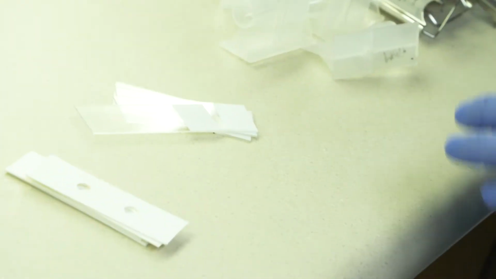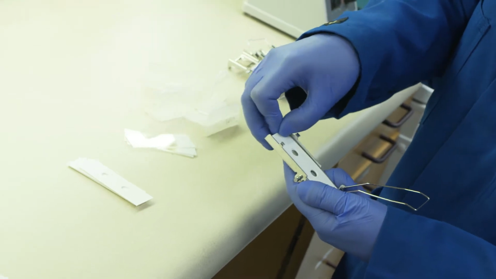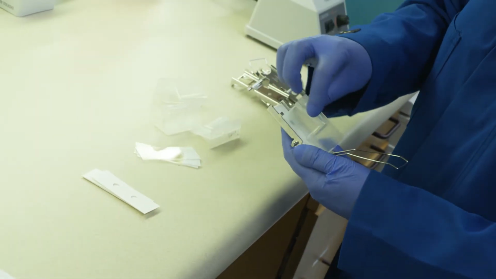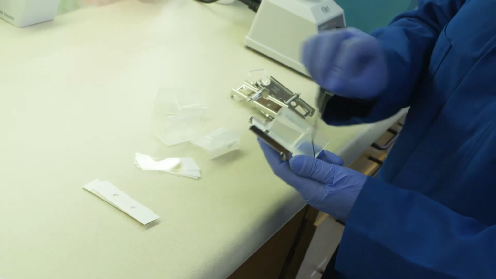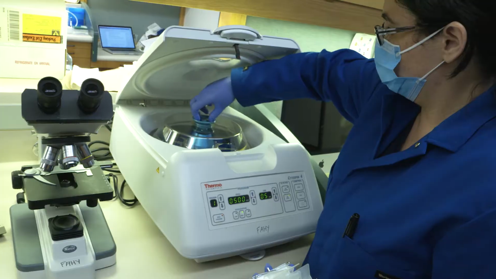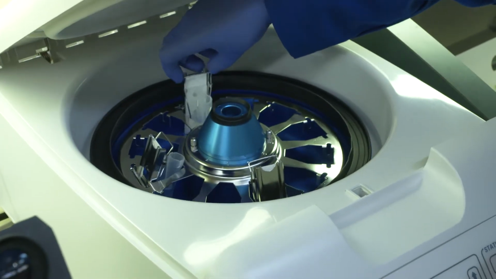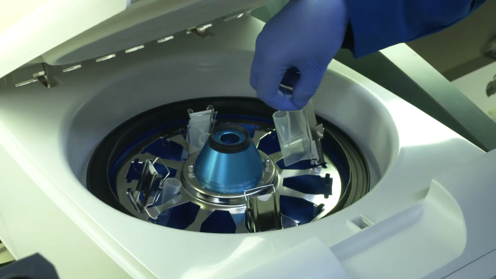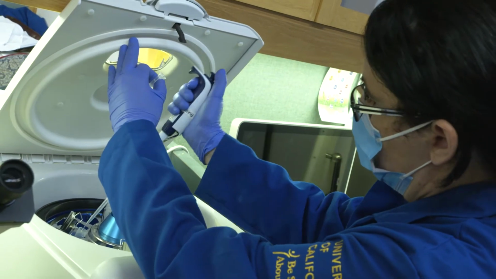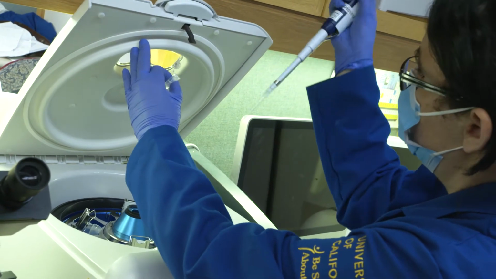Assemble cytofunnels, filter papers, slides, and slide clips for 4 slides. Place 150, 200, 225, and 250 microliters of the diluted sample in the 4 cytofunnels. Then spin at 500 RPM for 5 minutes.